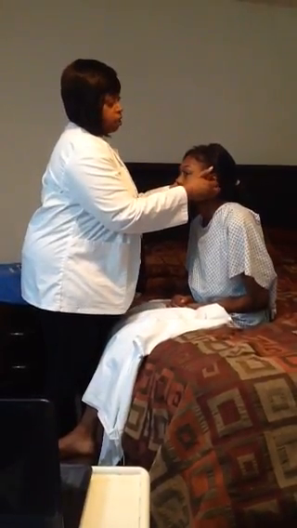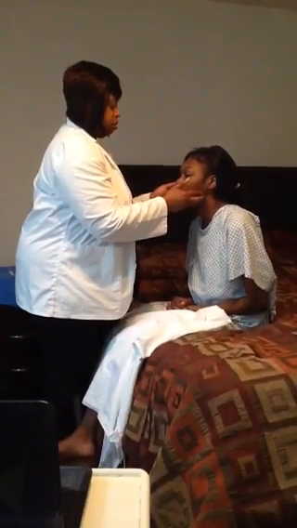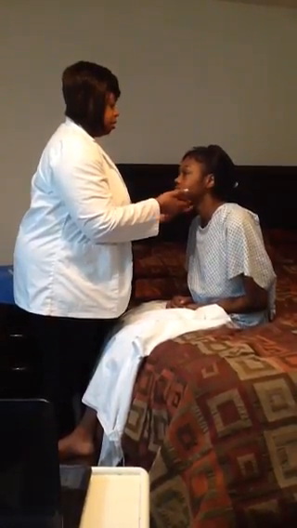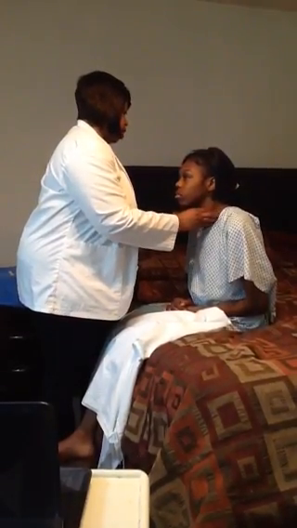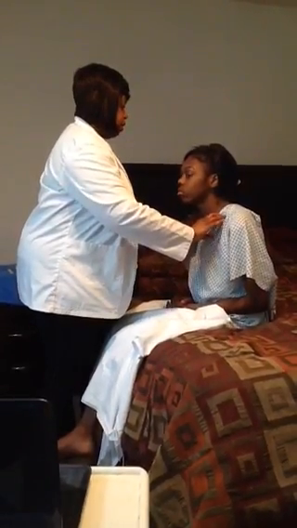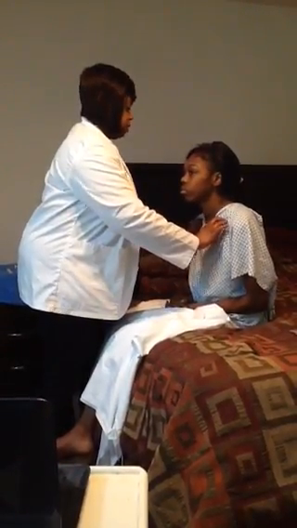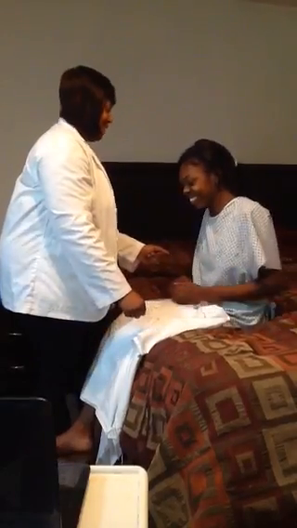Preauricular, postauricular, occipital, tonsillar, submental, submandibular, superficial cervical chain, post-cervical chain, deep cervical, subclavicular, infraclavicular. Raise your arms up for me. And axillary. Sorry about that.